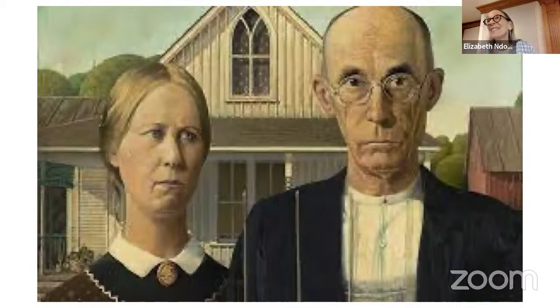Many people have thought it was a satire of the Midwest, including the art critic Janet Maslin, who said this was a hideous painting and that it was a satirical take on the Midwest. And Grant Wood said, absolutely not. It's completely the reverse. This is a celebration of all that's wonderful about the Midwest.